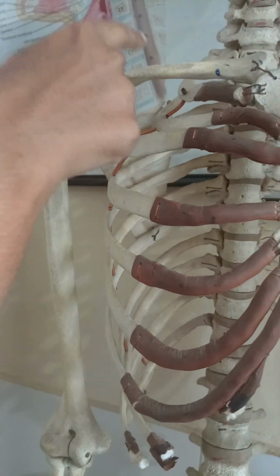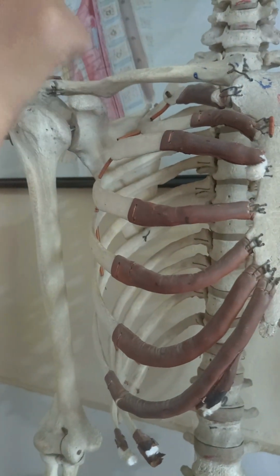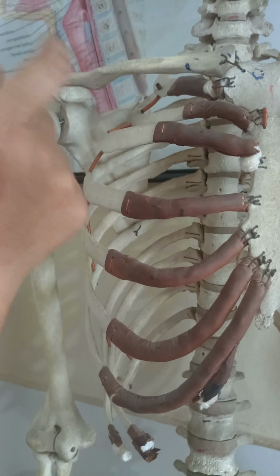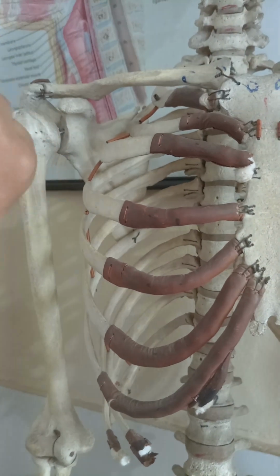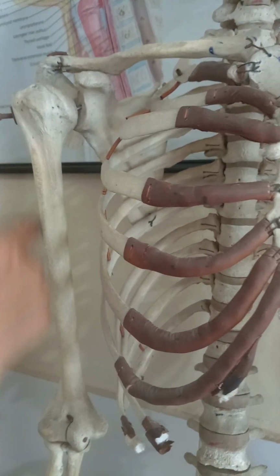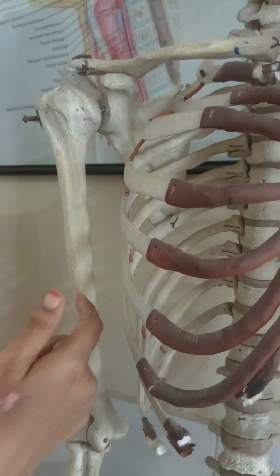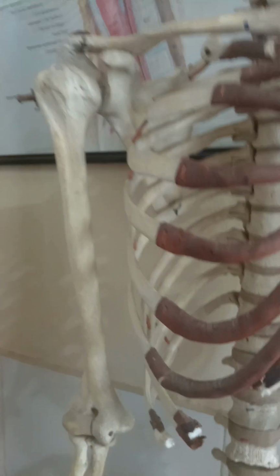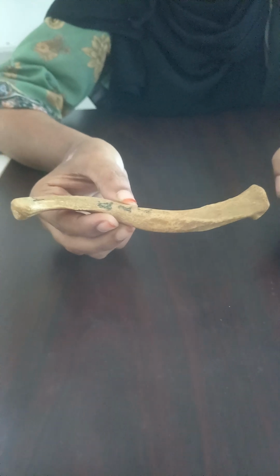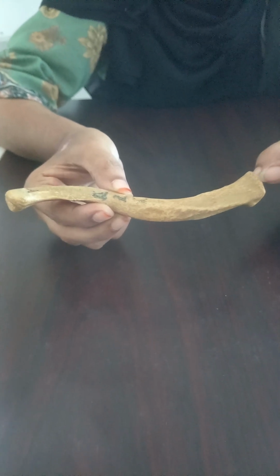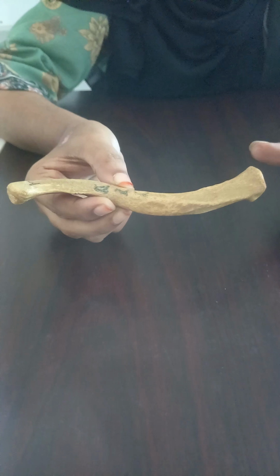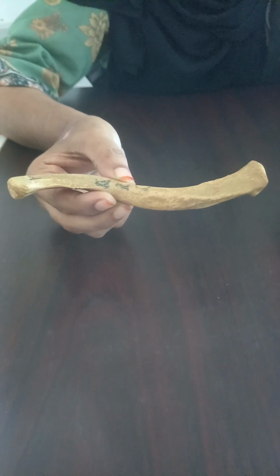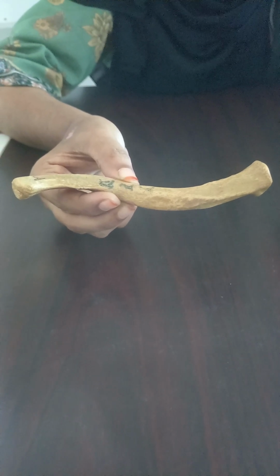And the clavicle is pierced through and through by a cutaneous nerve, the middle supraclavicular nerve, but other typical long bones are not pierced by any nerve. It is also the only bone that starts its ossification first, at 5 to 6 weeks of intrauterine life, and completes its ossification last.